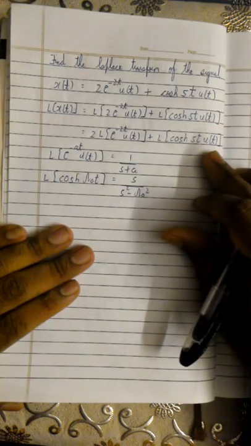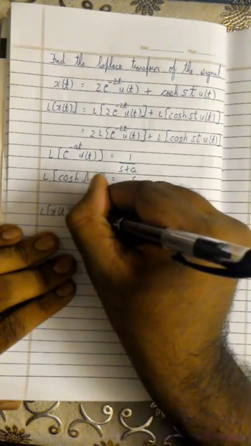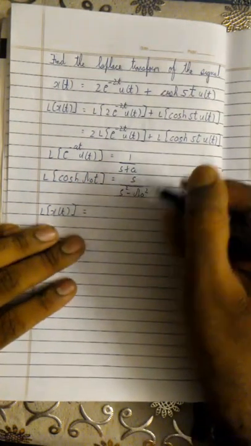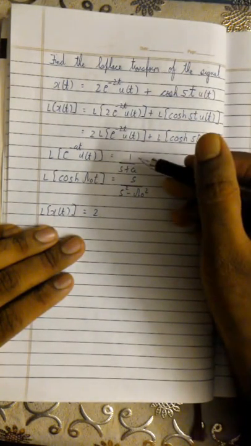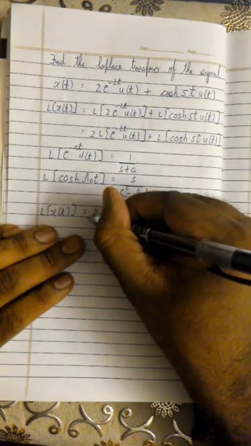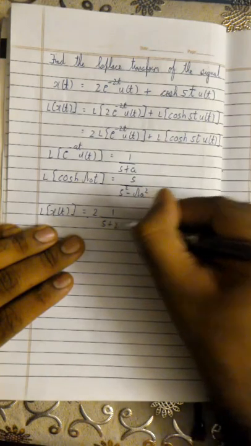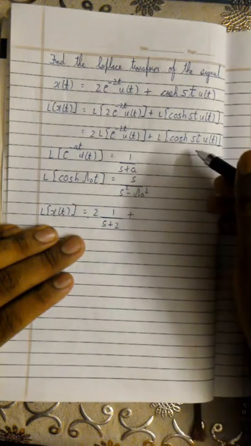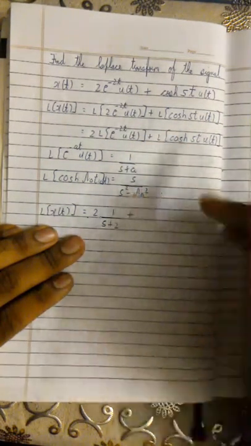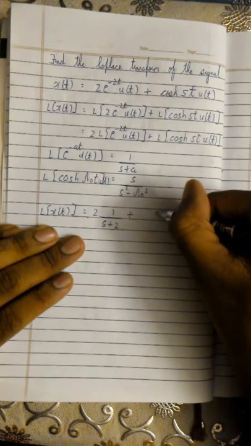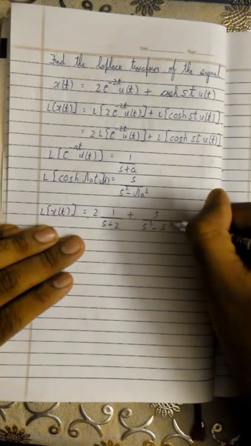So this means the Laplace transform of x of t is equal to 2 times the Laplace transform of e raised to minus 2t u of t, which is nothing but 2 into 1 by s plus 2, plus the Laplace transform of cosh 5t u of t, which is s by s square minus 5 square.